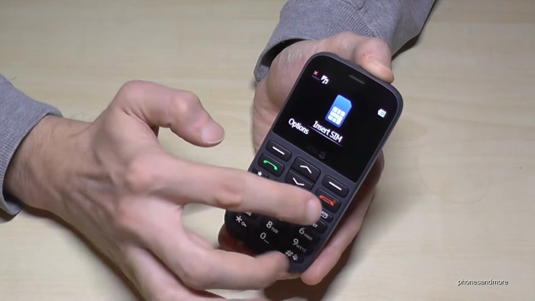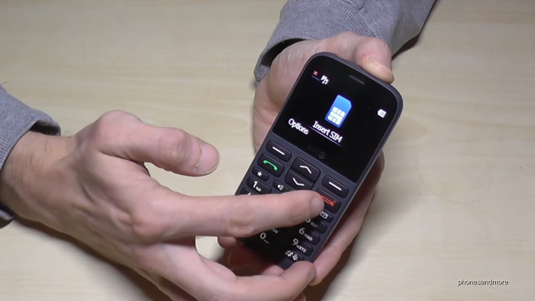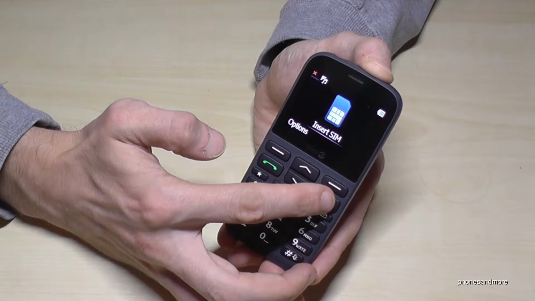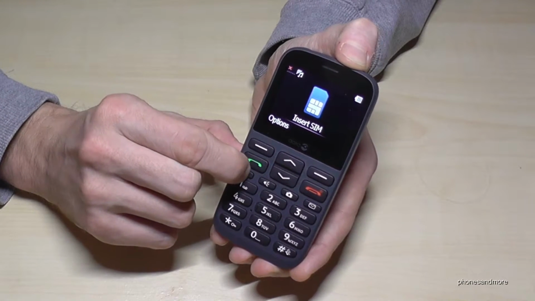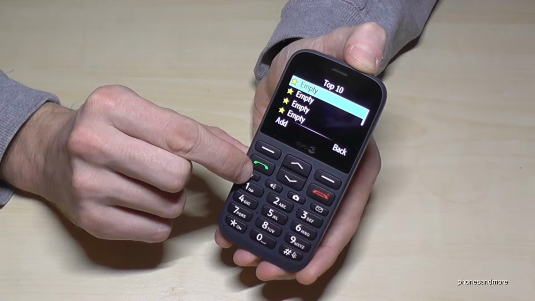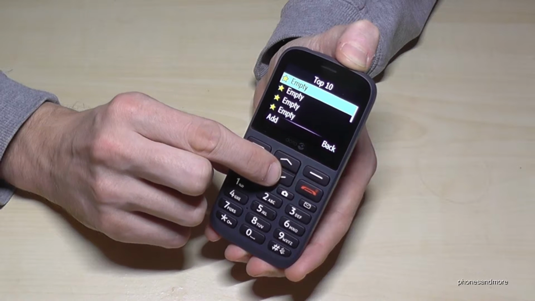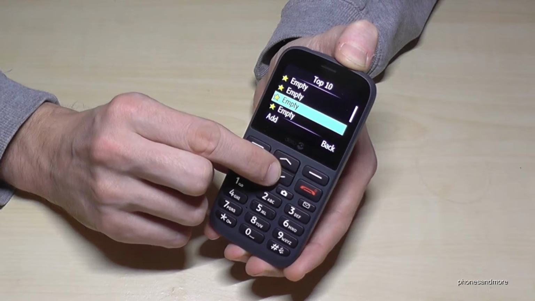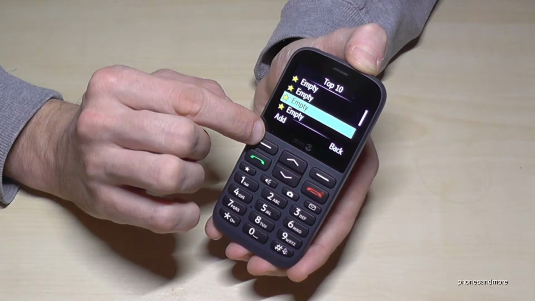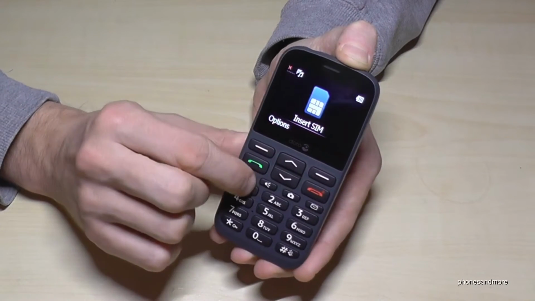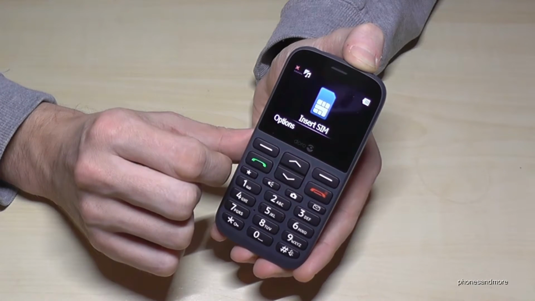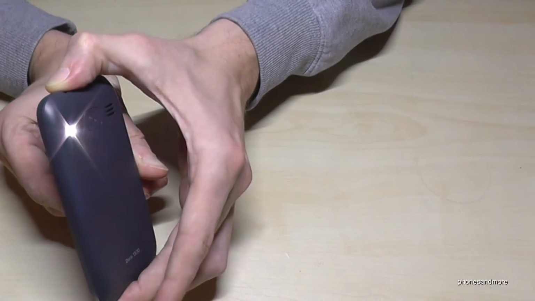Accept call is the green one, to refuse a call is the red one, and also later to turn on and off the phone I will show you. This button here, the star, is where you can have some favorites, no? You can have top 10 favorites and you can add them here if you have them already in your contact list. So this button here is for the flashlight, no?